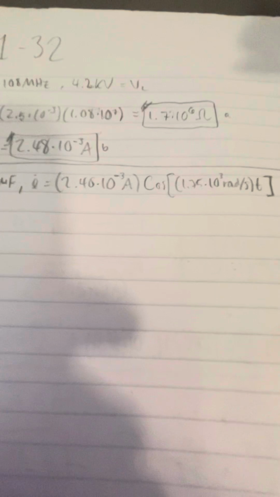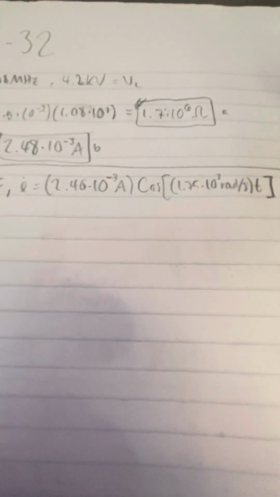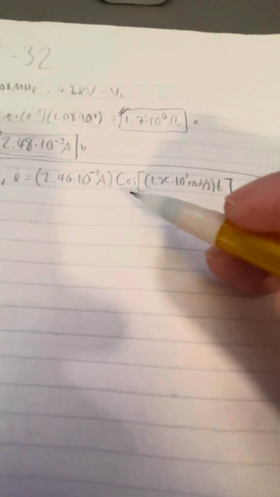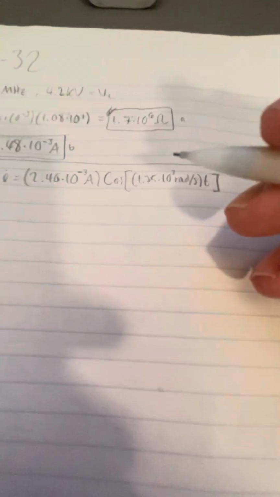The question asks us to find the voltage across the resistor as a function of time. So we're given this, which represents the current through the resistor and the capacitor as lowercase i. We're looking for the voltage across the resistor, so VR.